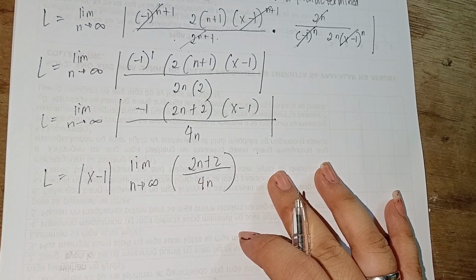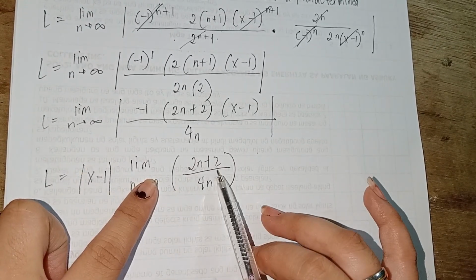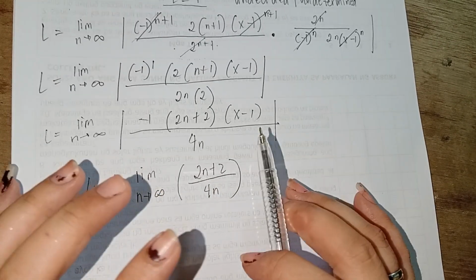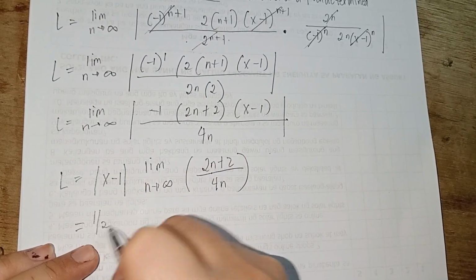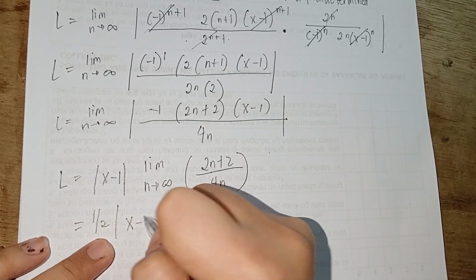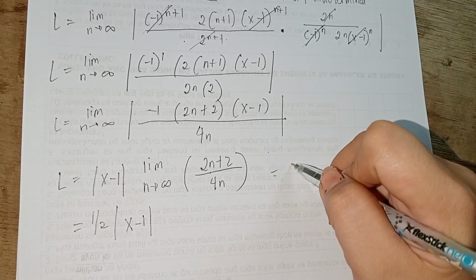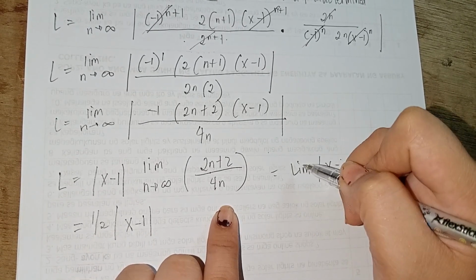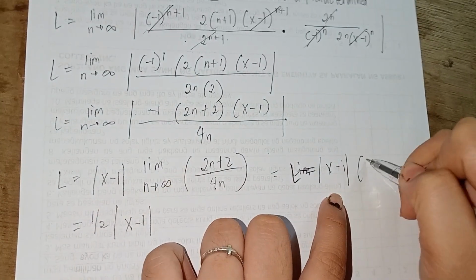So, what is the limit when the form is like this? When the degrees are the same, we take the coefficient of the highest degree, wherein 2 divided by 4. So, you just divide it. What is 2 over 4? We have 1 half. So, that is the limit. This is its limit. So, 1 half, absolute value of x minus 1. The value of the limit here is L, equal to x minus 1 times 1 over half.